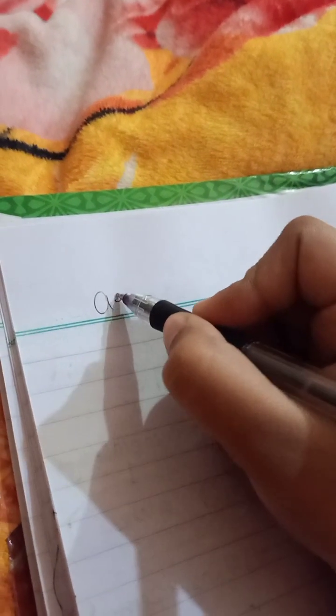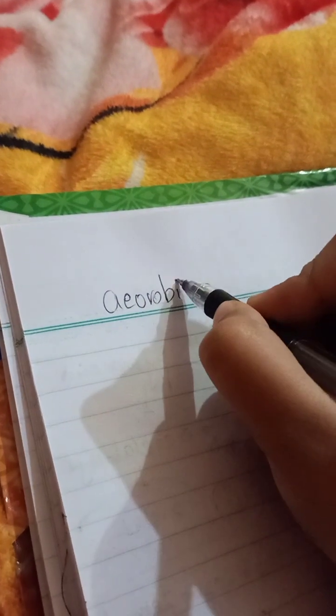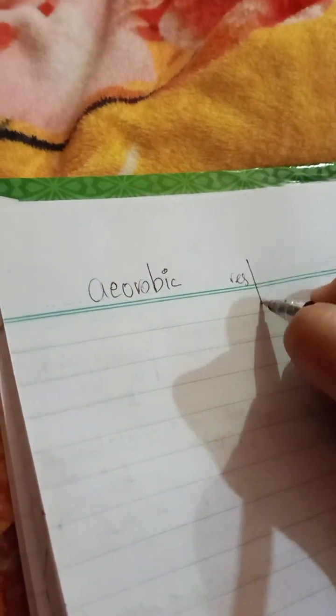Okay, so if we talk about aerobic respiration, in aerobic respiration we have glycolysis, as well as the link reaction, the Krebs cycle, and the electron transport chain. These are the mechanisms of aerobic respiration that deal with energy in the form of ATP. Here, the glucose is broken down.